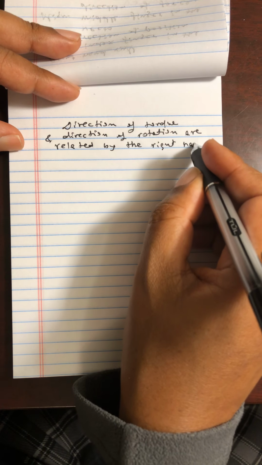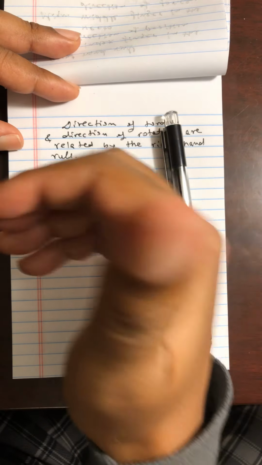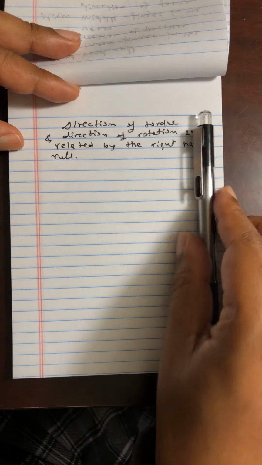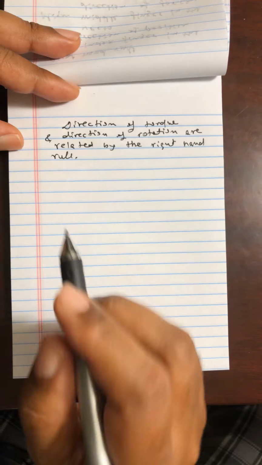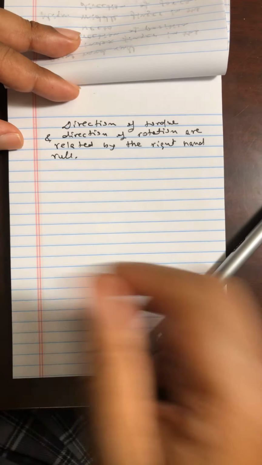The right hand rule, okay? So by the right hand rule, we mean something like this: if the thumb is aligned in the direction of torque, then the fingers give you the direction of rotation.